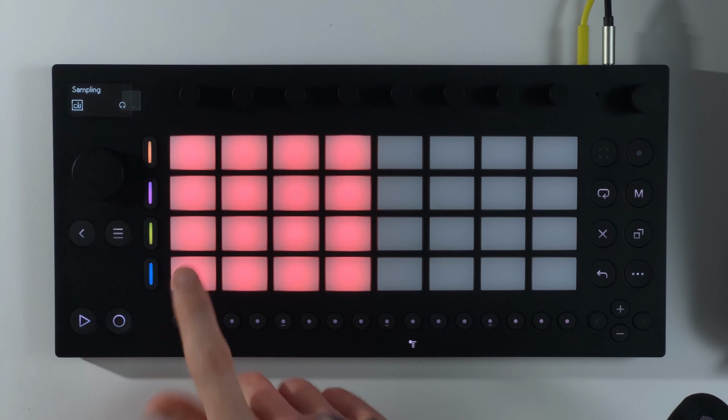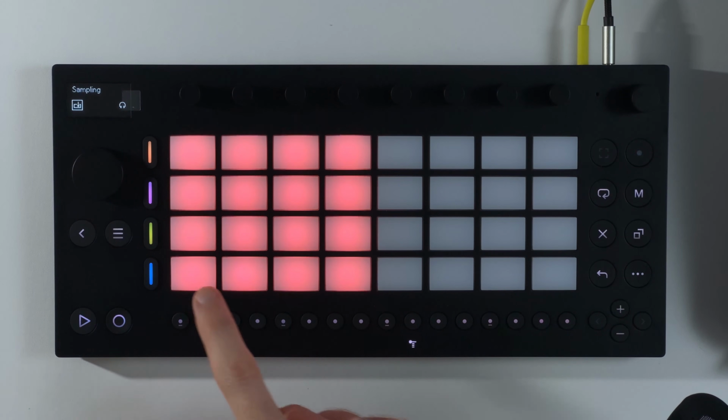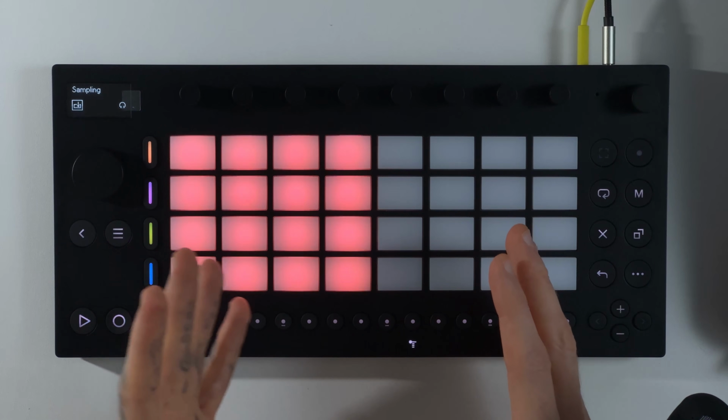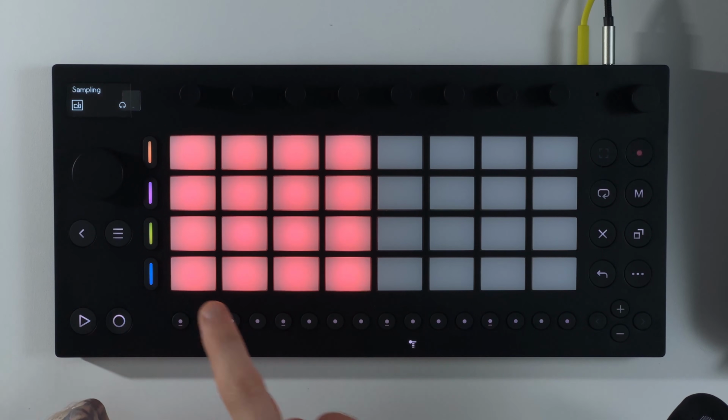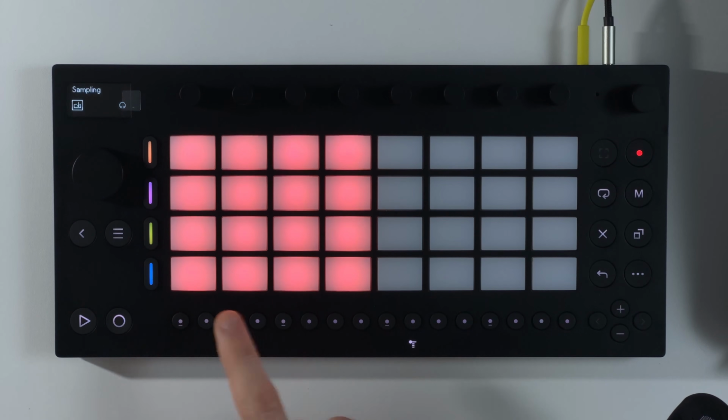Of course, you can just sample to one pad. You're just recording something short, a kick drum or something. But in this case, we want to create multiple sample chops. This device doesn't sample chop like other devices. It's more of an old school manual way of putting things in, but it's still quite clever, and I'll show you that as we go through.